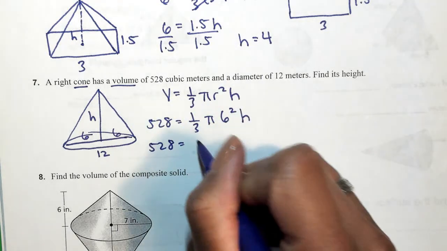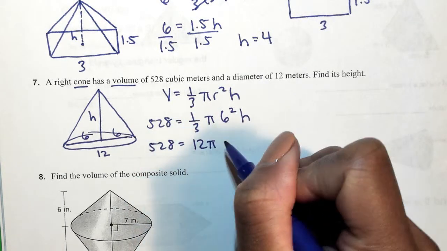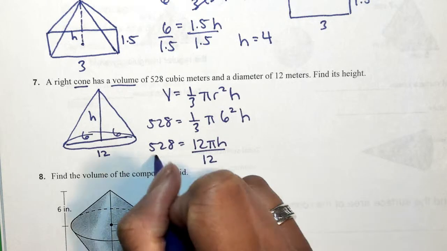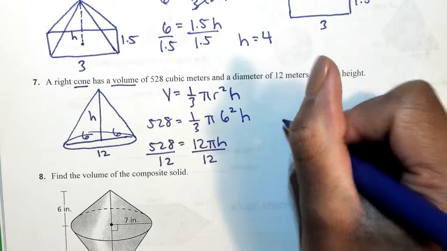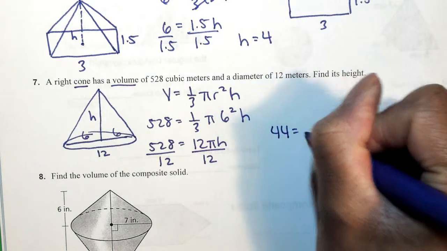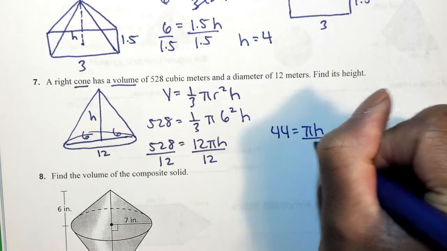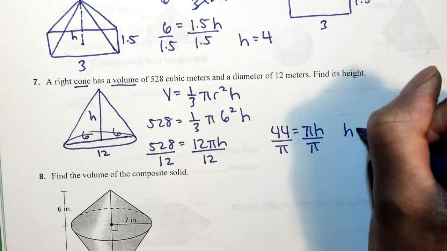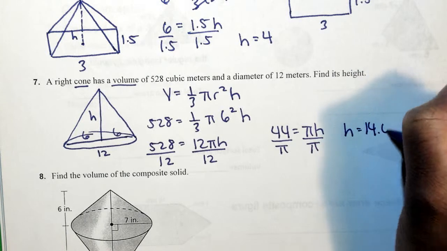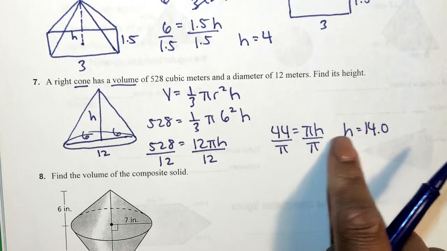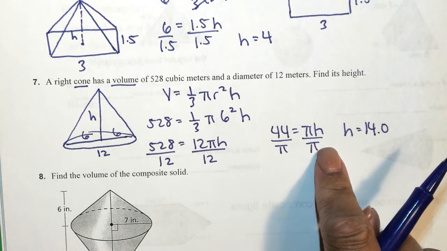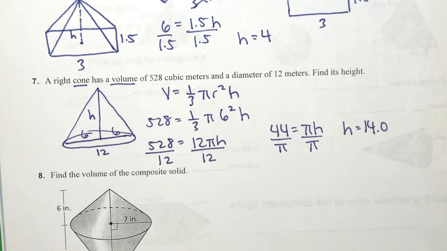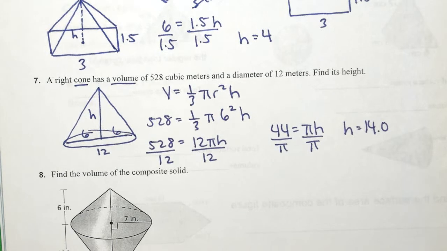We end up with 12 pi times the height, and we can divide by 12 on both sides, and we end up with 44 equal to pi times h. We can divide by pi, and so we'll get h to be around 14.0, and we include the 0 because pi is more than just 3.14. Okay, so that is number 7, and then we're down to our last example.